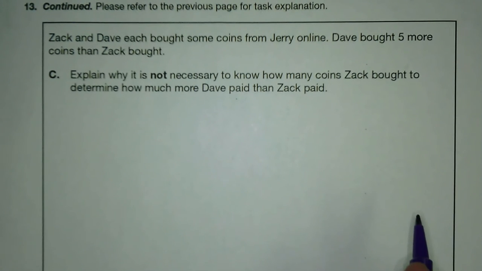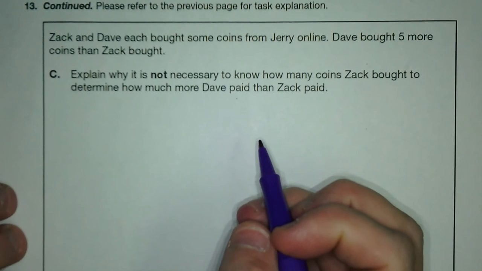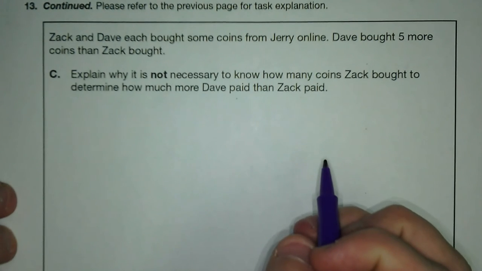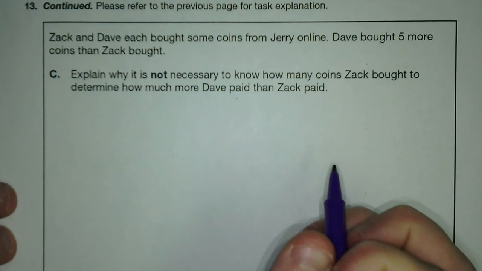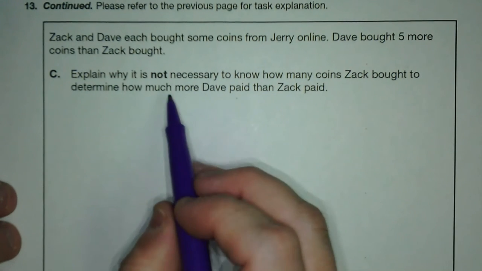All they want to know is how much more Dave paid than Zach did. You know what I mean? Explain why it is not necessary to know how much. I don't, man. What are you supposed to say here? Just explain why it is not necessary to know how many coins, how much more.